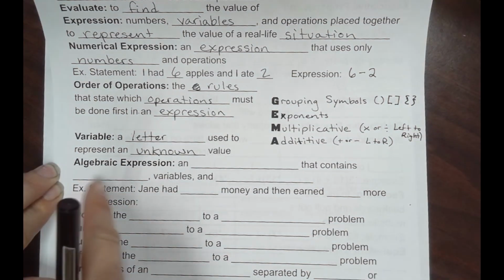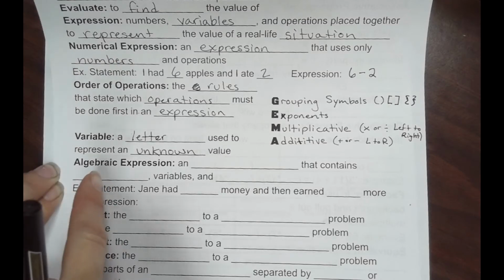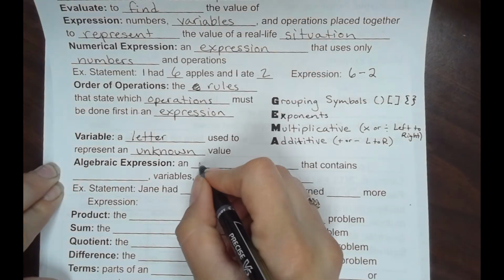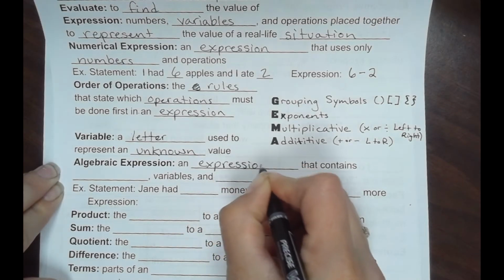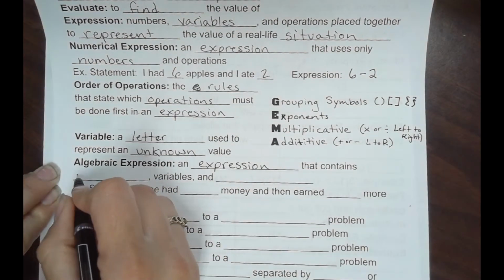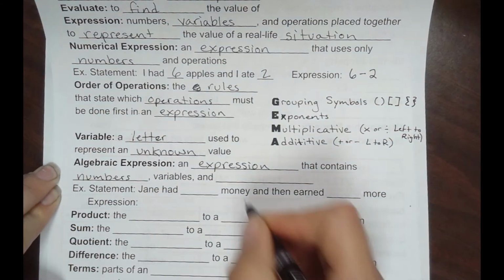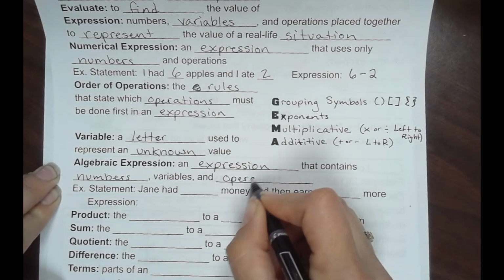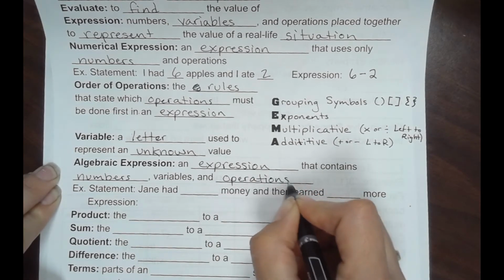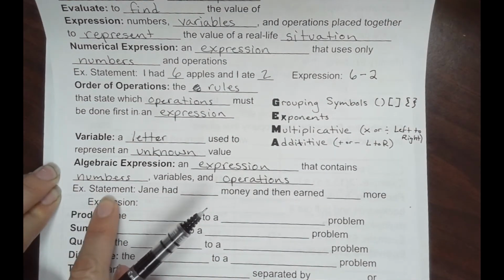An algebraic expression, we already learned what an expression was and a numerical expression, but an algebraic expression is an expression that contains numbers, variables, and operations. So it takes a statement from real life and turns it into math language.